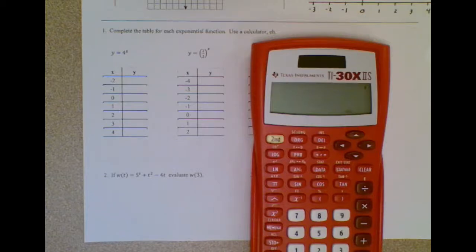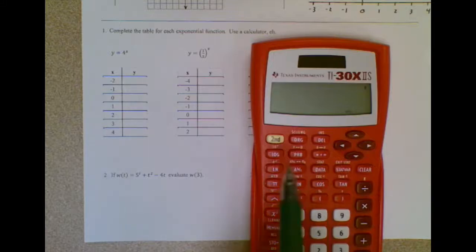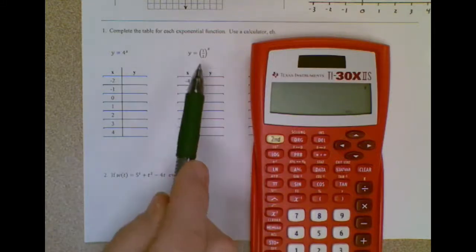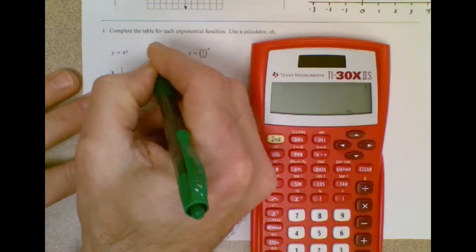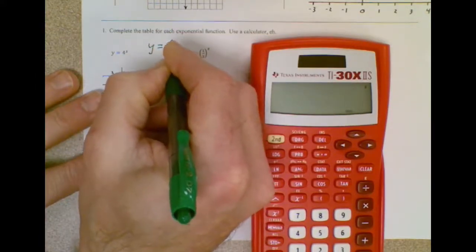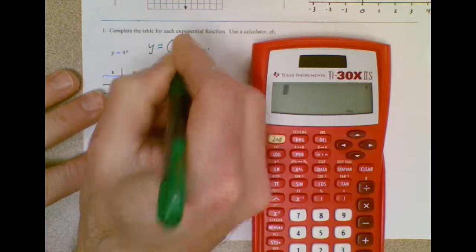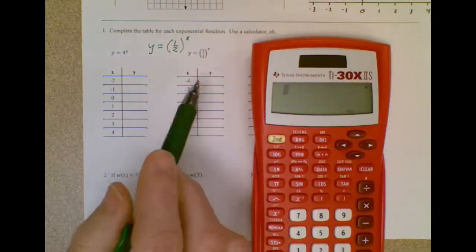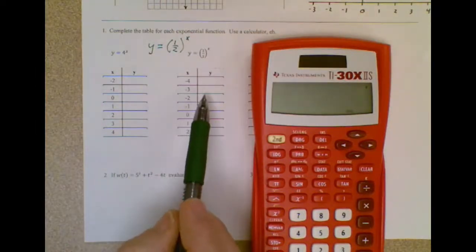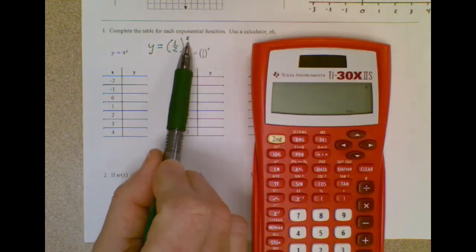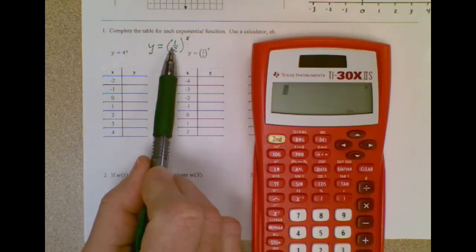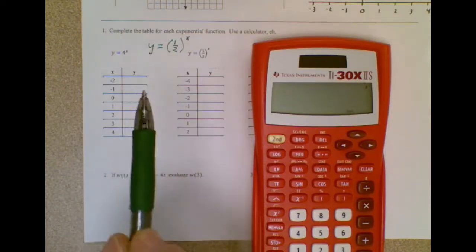So before we finish up, I just wanted to show you a couple of things on the calculator that may not be so obvious to you. So here, this looks pretty blurry, but this is y equals 1/2 to the x. And these are the same problems that are on your homework for tonight. So I have to start plugging an x exponent raised to the base of 1/2.